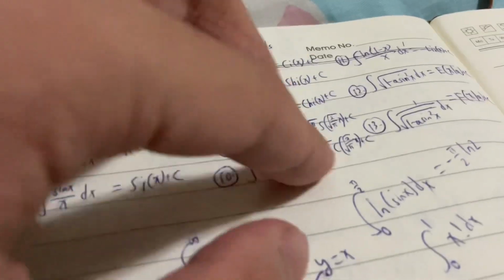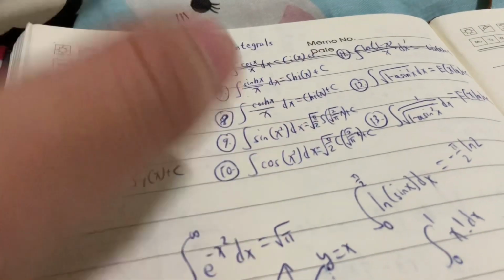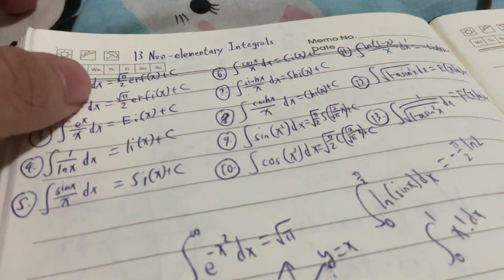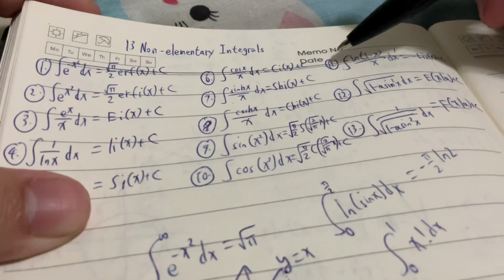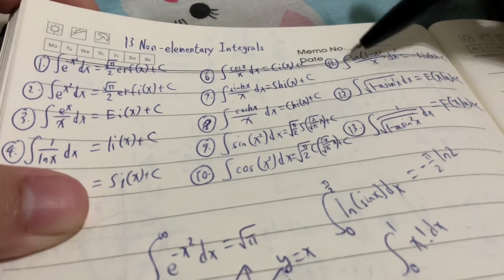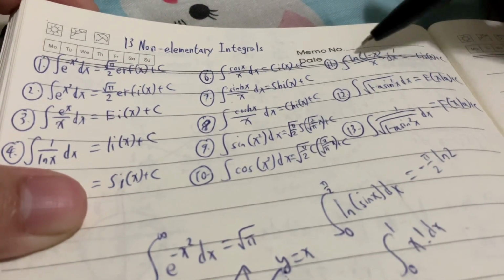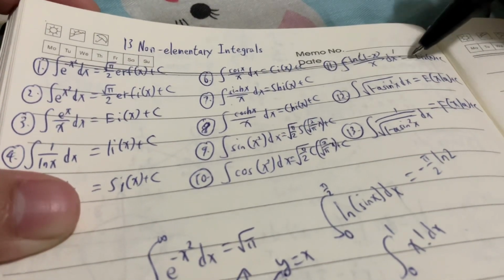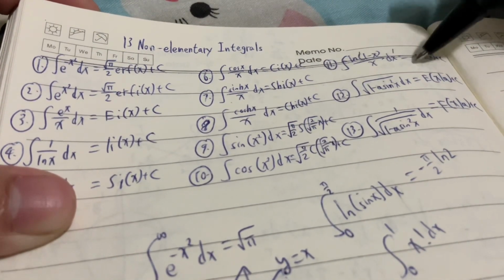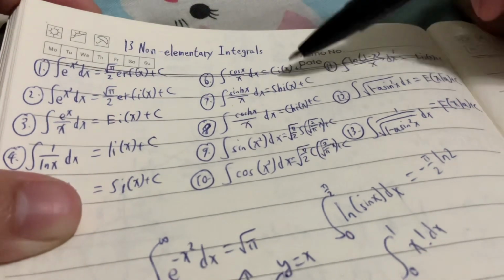And this is kind of hard to memorize, so let's move on to the 11th. The integral of ln of 1 minus x over x. This is really, really crazy. This is equal to negative Li2, big letter L, and so like this.